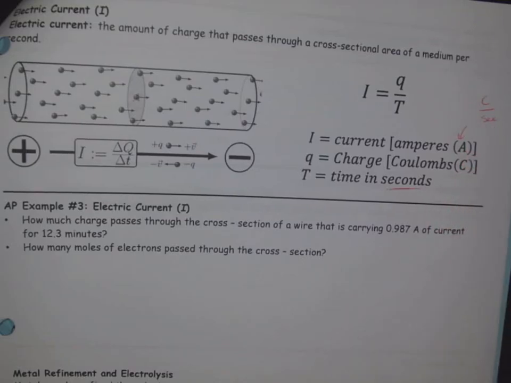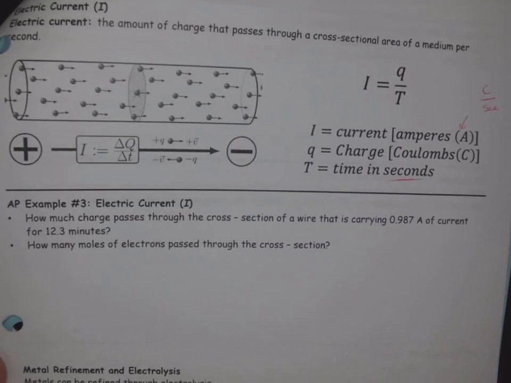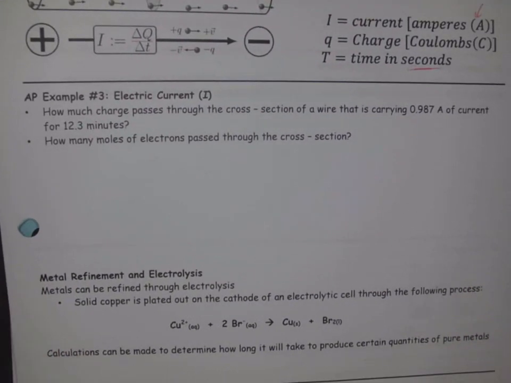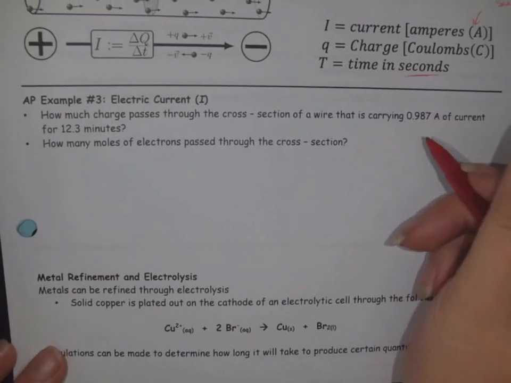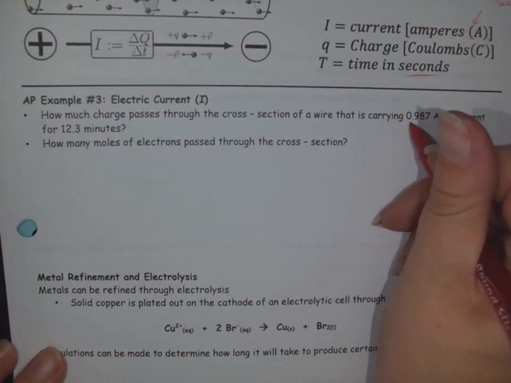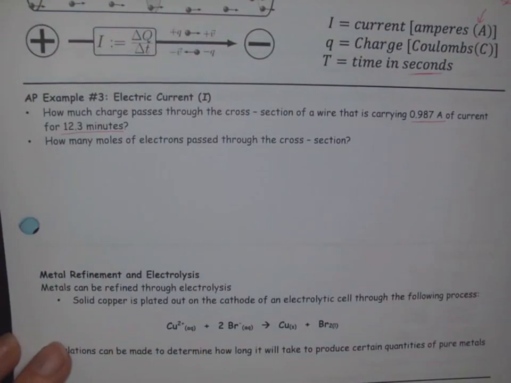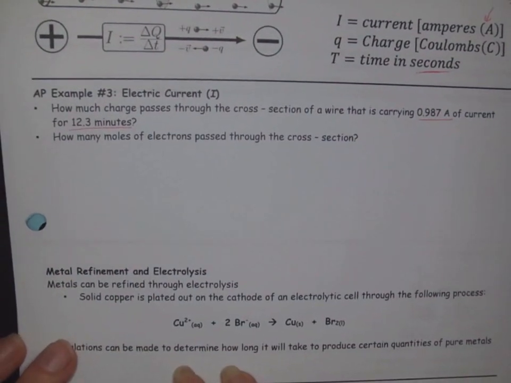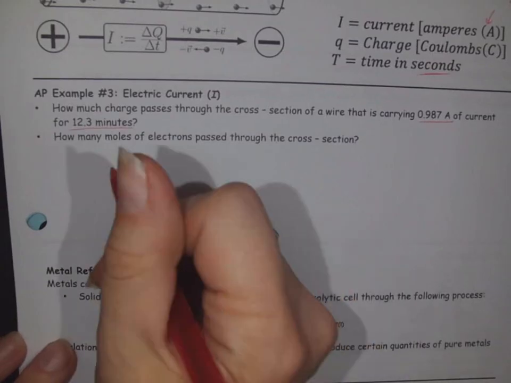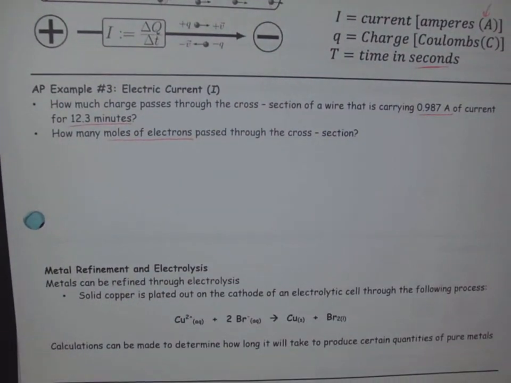The amount of charge that passes through a section, like a gate, like this point, per second. So how much charge passes through the cross-section of a wire that is carrying 0.98 amps of current for 12.3 minutes? And then we need to figure out after that how many moles of electrons this is. And I actually can do this all at once, so let me help you figure that.